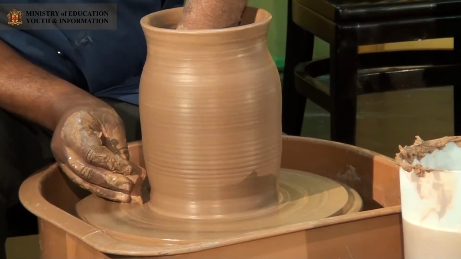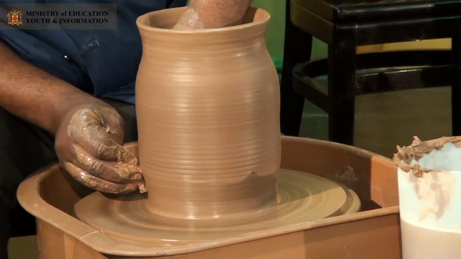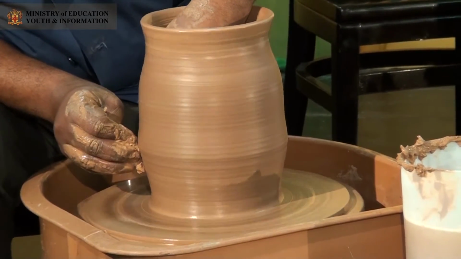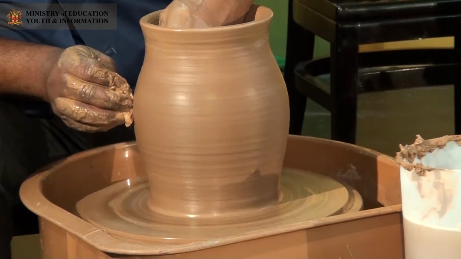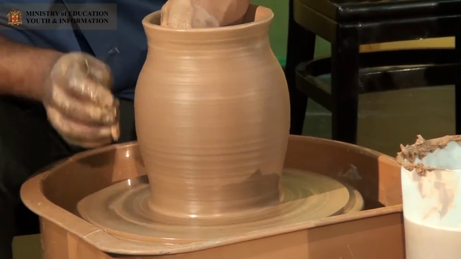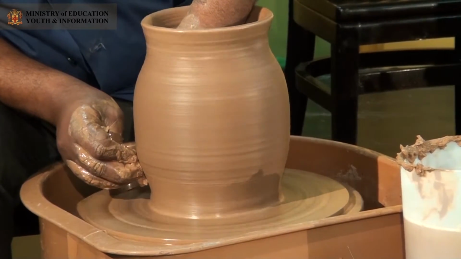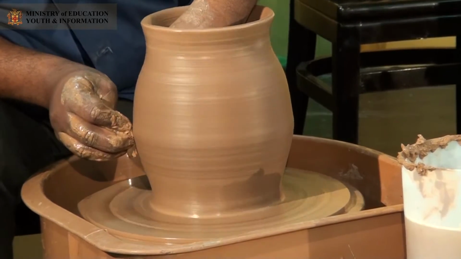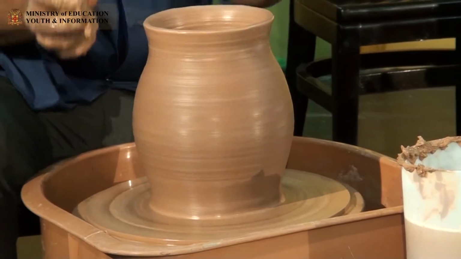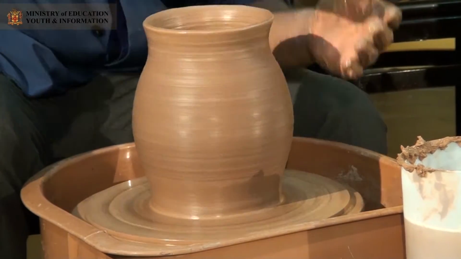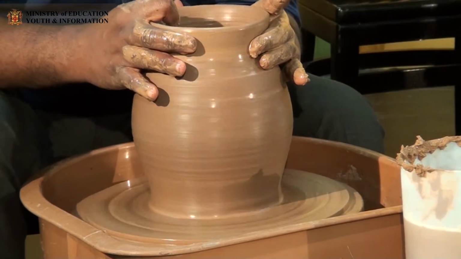Now, if you notice also that when we were wedging, I spoke to you about removing air pockets. Another thing that causes wobbling is air pockets when you're throwing. You don't want to have air pockets in your pieces, because when you touch it, it makes the form deform. A sense of wobbly, deformed look.